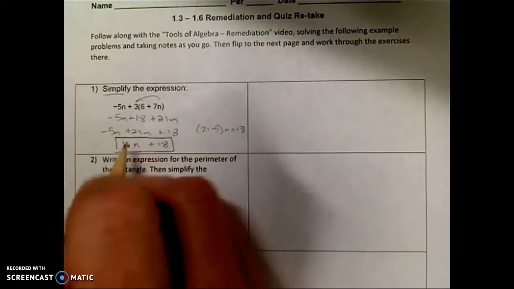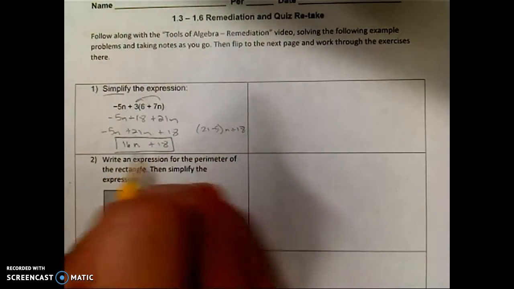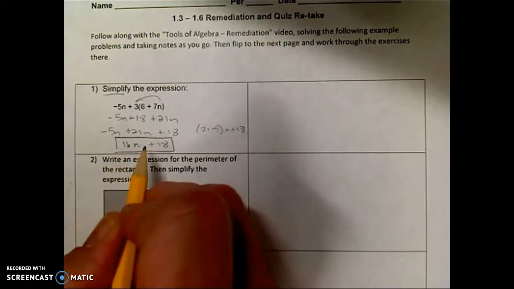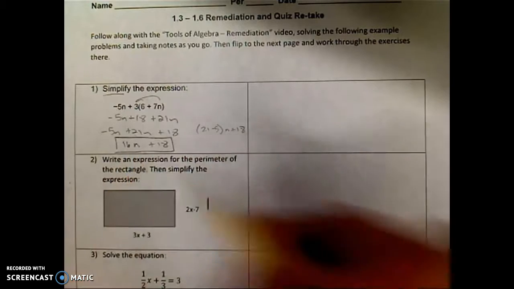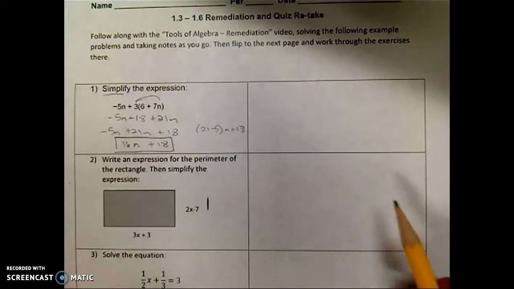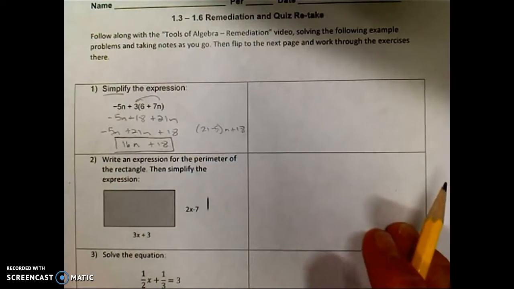Now I look at 16n and 18. There's no longer any parentheses, no distributive property is required, and I no longer have any like terms. Same variable, same exponent. So 16n plus 18 is fully simplified.